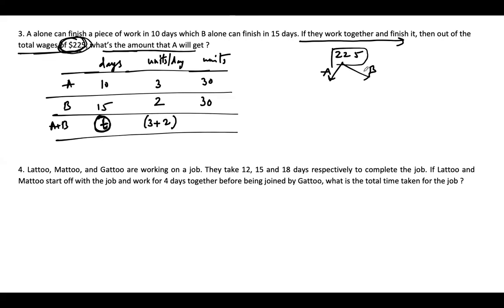Based on the rate, based on the amount of work that A and B have done. Correct. See, rate of A is 3, rate of B is 2. Let's say they work for the same time. So what is the work done by A? Rate is 3, time is T. So work done by A is 3T. Similarly, work done by B would be 2T. So what's the ratio of the work done? 3:2. So the amount will also be divided in that same ratio.